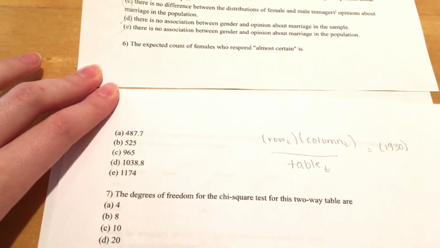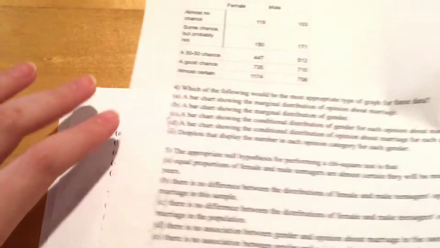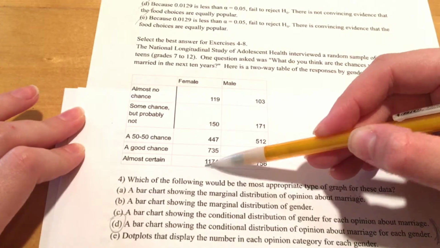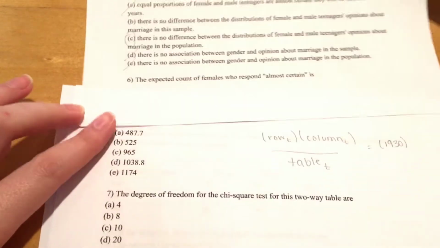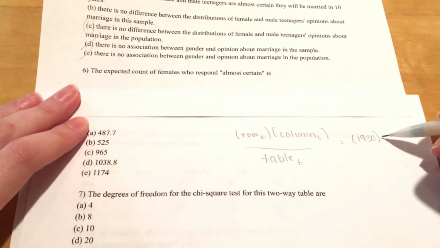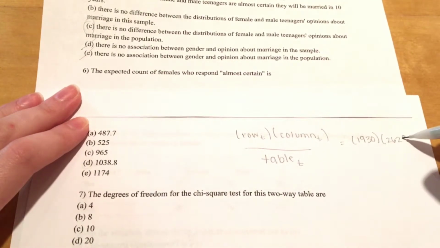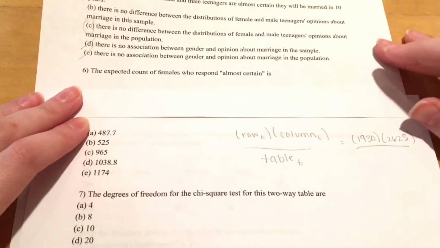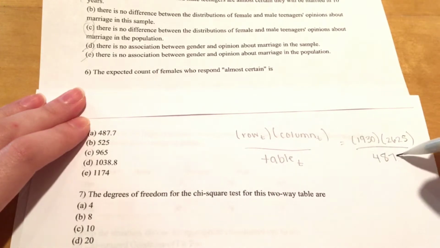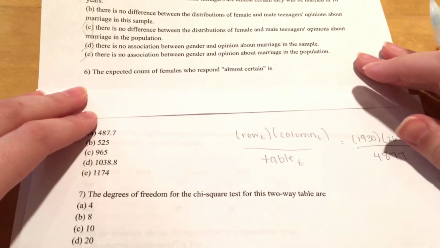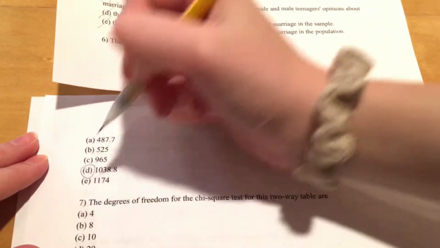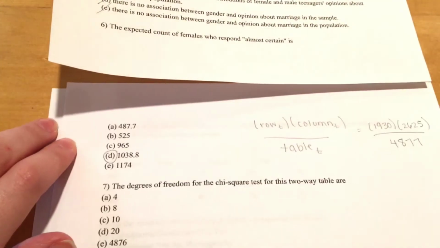And then we multiply that by our column total, which ends up being 2625. Put that all over our table total, which it did state in the beginning of the problem was 4877. So once we solve for that, our answer is D, 1038.8.